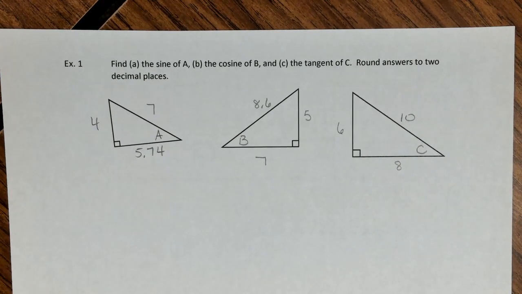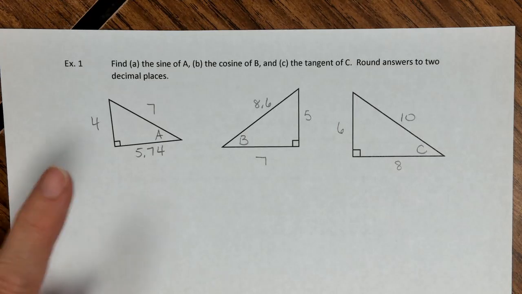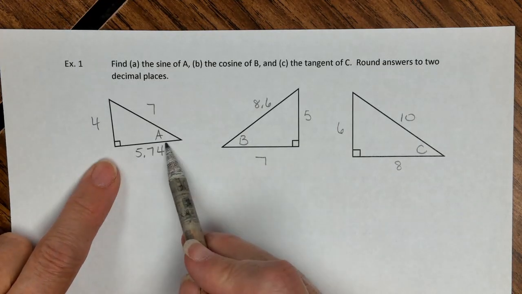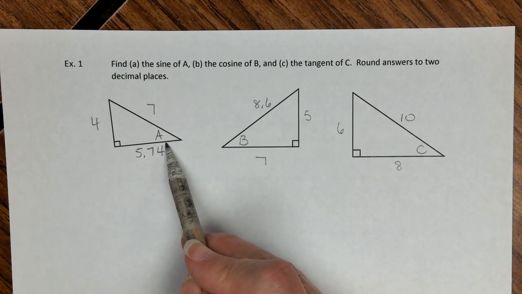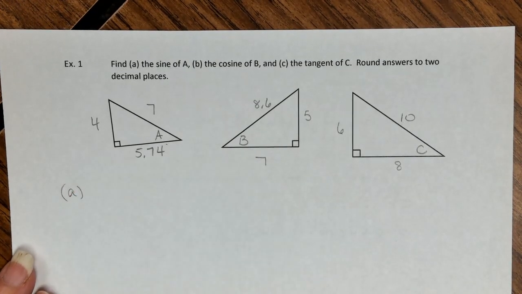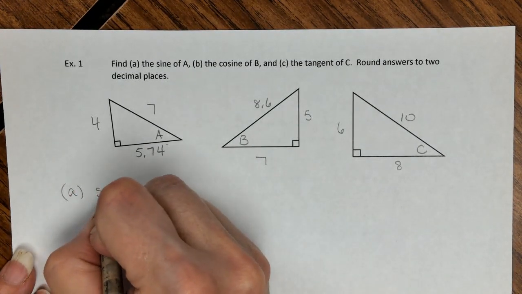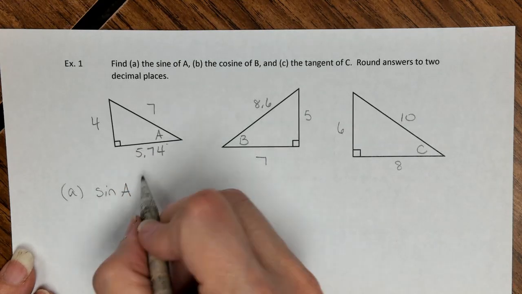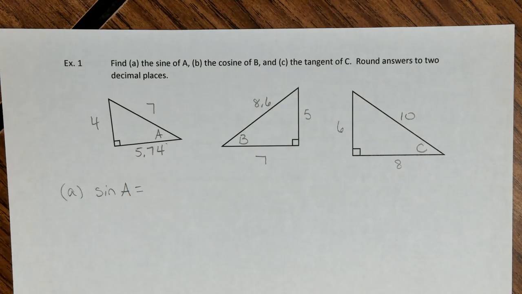So here in example 1, we're supposed to find the sine of A first, and then we'll get to the other ones. For the sine of A, please pronounce that correctly.